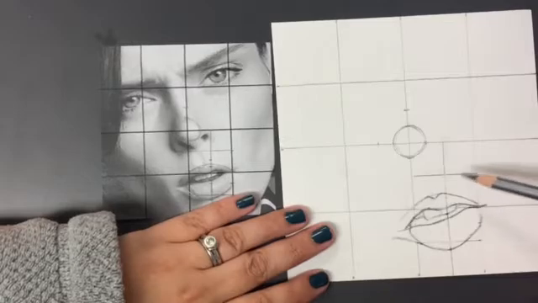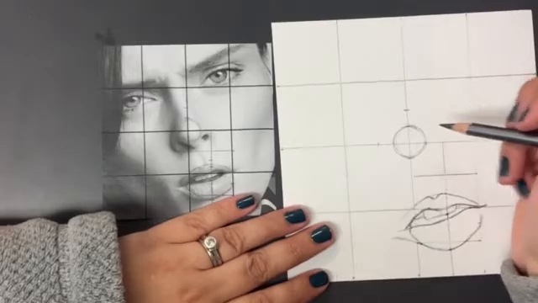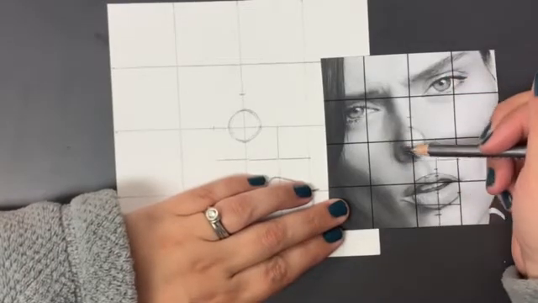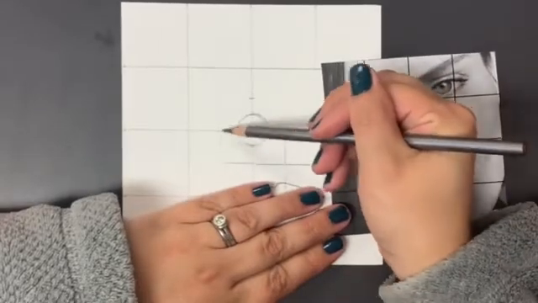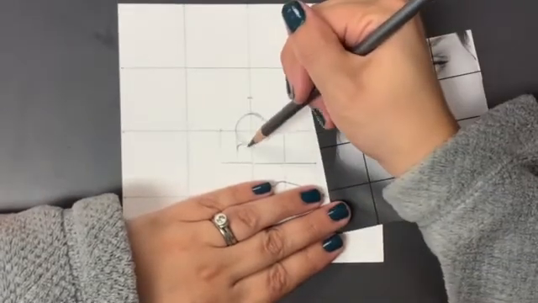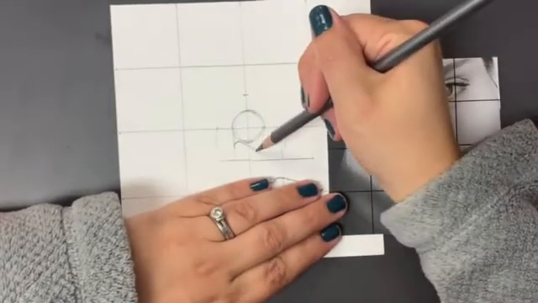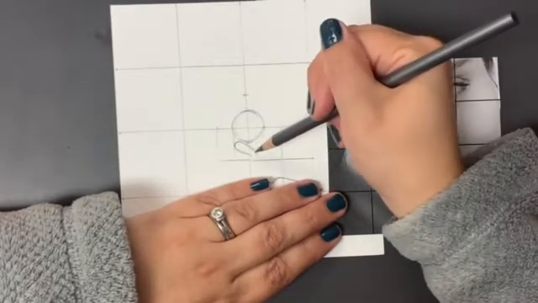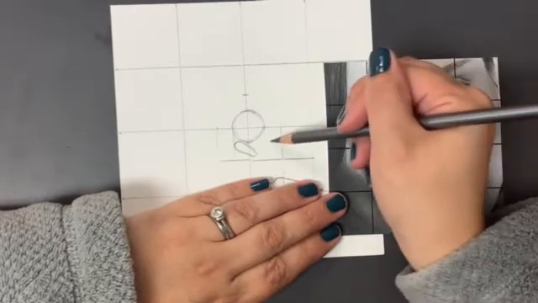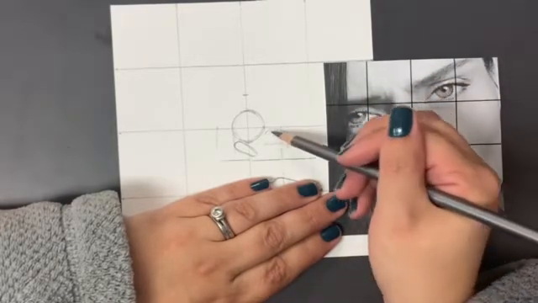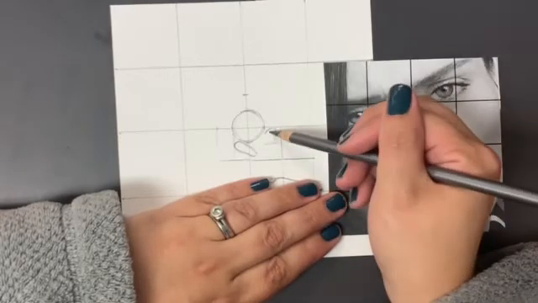Okay, so this one's a little bit tricky because it seems off because the mouth is way over here and the nose is way to the left, but that's just how it is. Looks like the nostril comes down to here. And let's see how far out it goes. So if that's halfway and that's halfway. The more stuff you get drawn on your paper, the easier it gets because you have more points of reference.